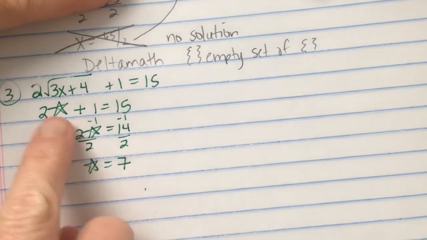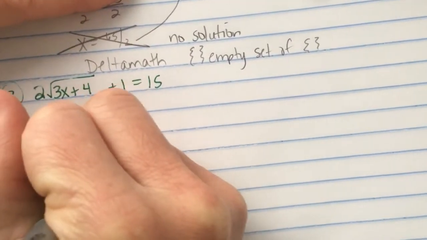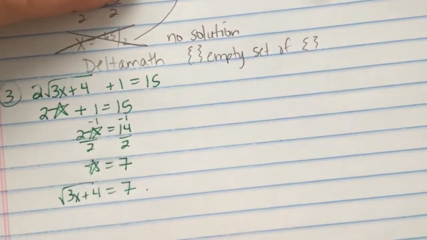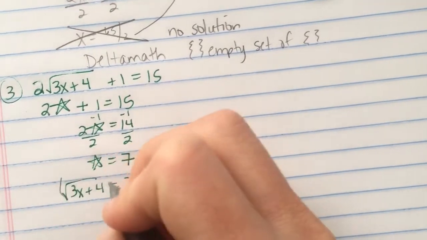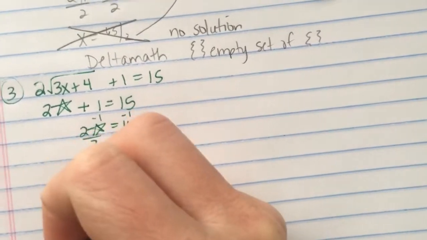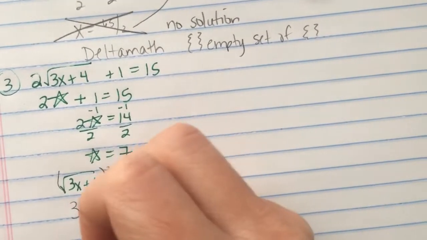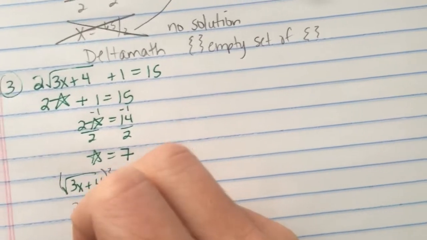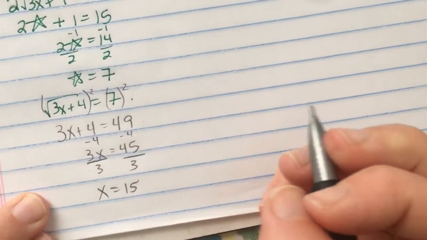Okay, well remember the star was the square root of 3x plus 4. So the square root of 3x plus 4 equals 7. To get rid of the square root, you square both sides. So 3x plus 4 equals 49. Subtract 4. 3x equals 45. Divide by 3. And x is 15.